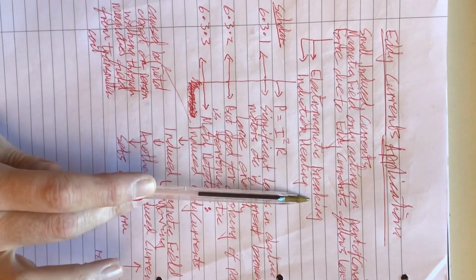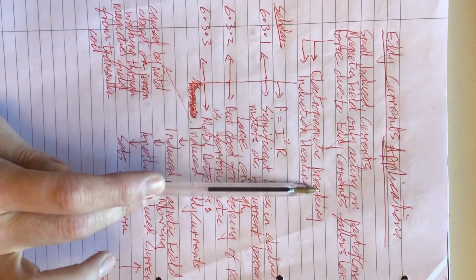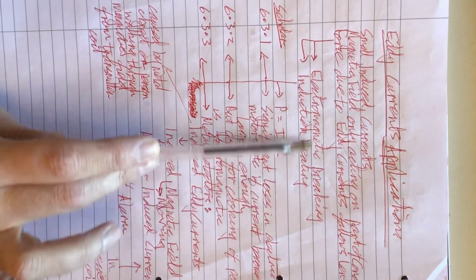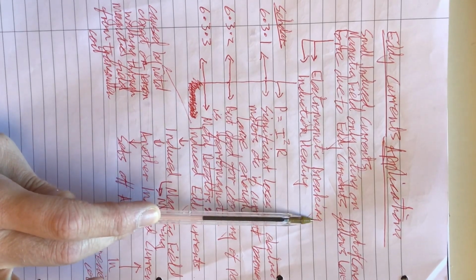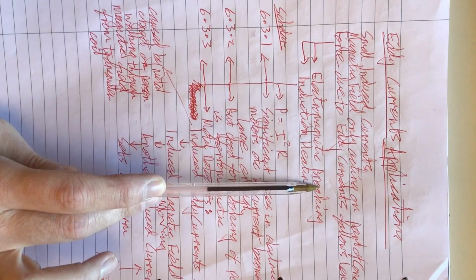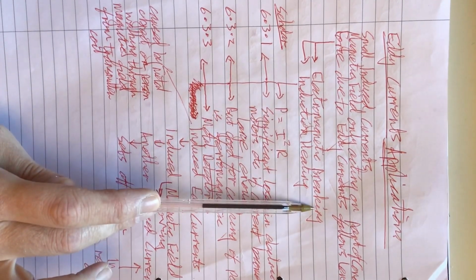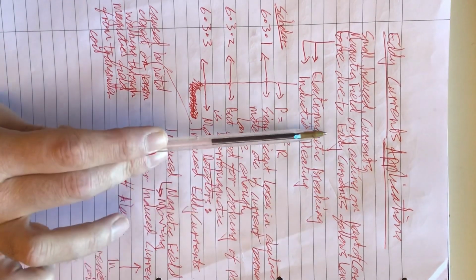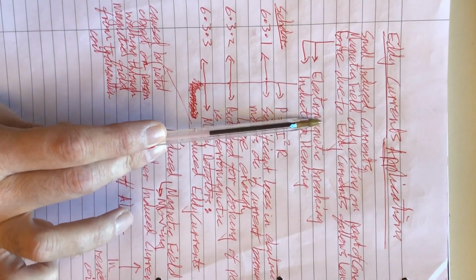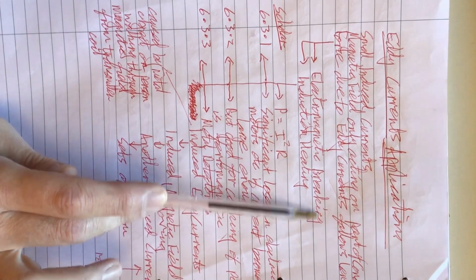In the case of electromagnetic braking, what happens is that we have a piece of a conductor placed inside a magnetic field when we press the brake pedal, and the kinetic energy eventually gets transferred into heat energy. Because what happens is the kinetic energy will be used to place the conductor into the magnetic field.